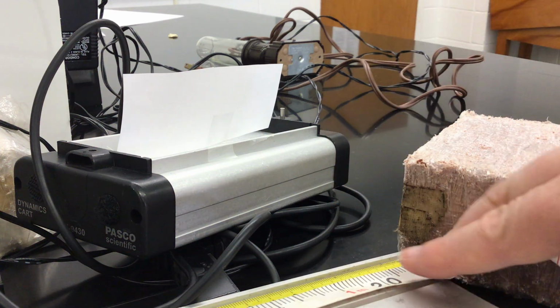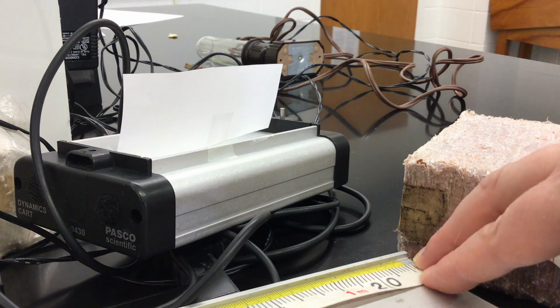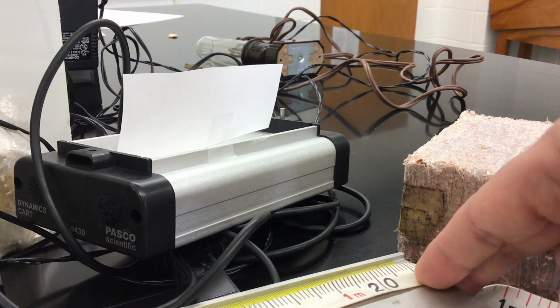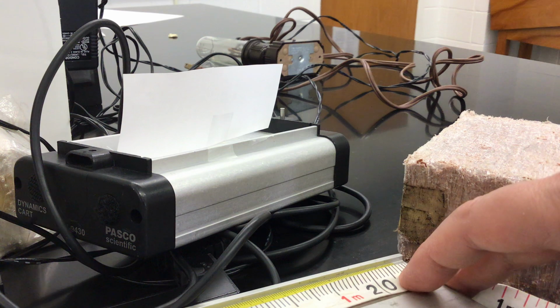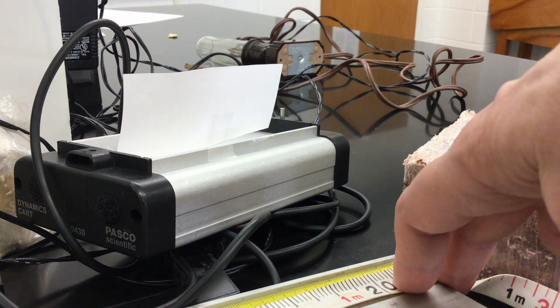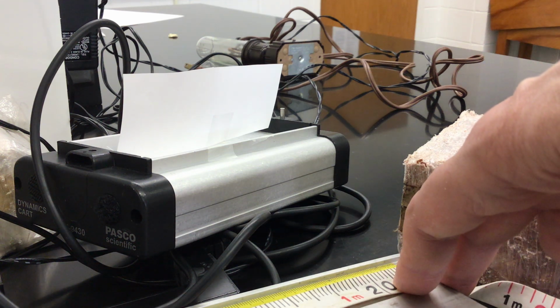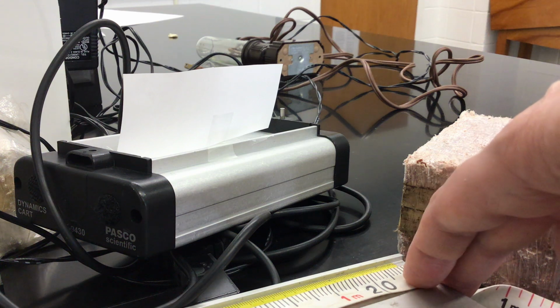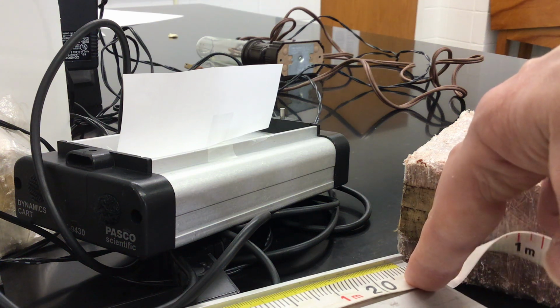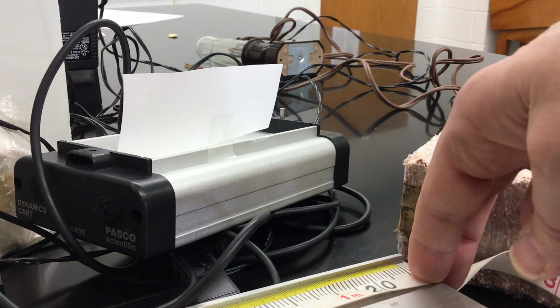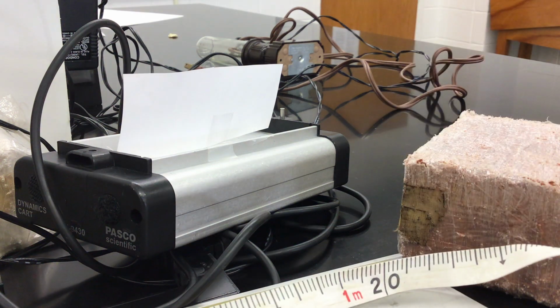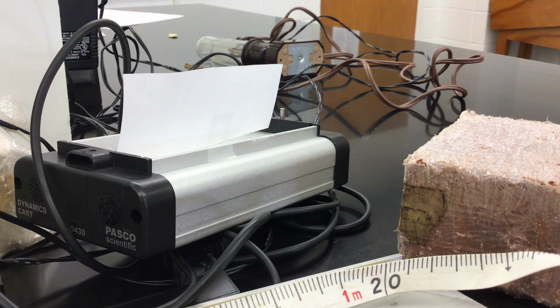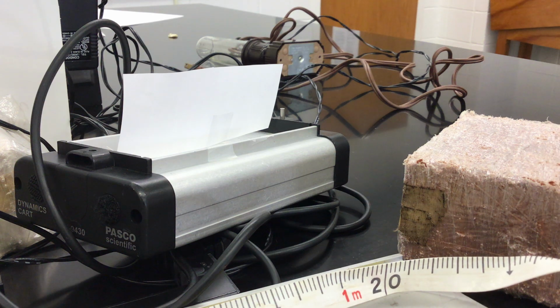This is 1 meter, 0.2... so 1.2 centimeters, I'm sorry, 1.20 meters, 1.21 meters, 1.22 meters. It's 1.228 meters, it looks like. 1.228 meters.